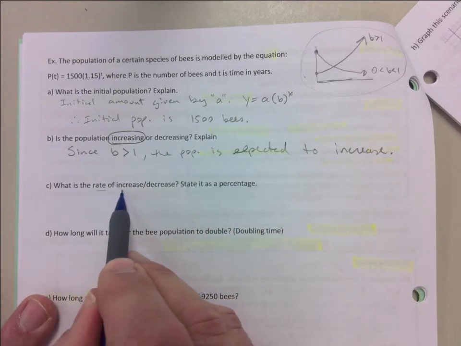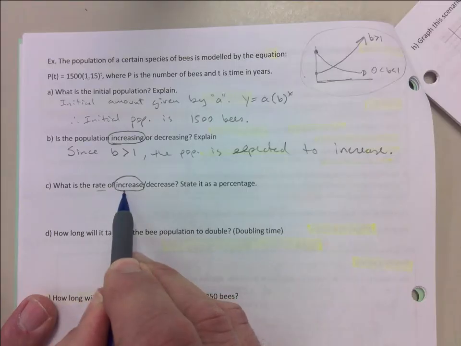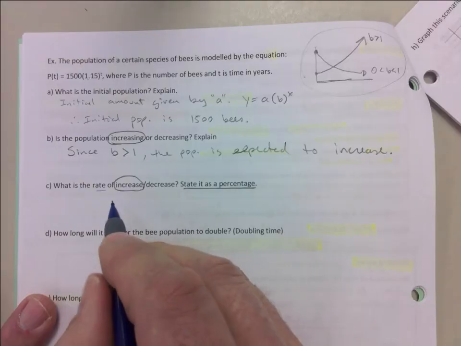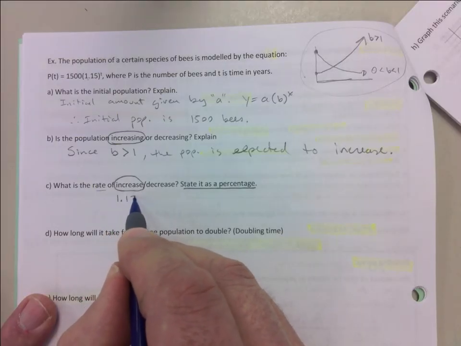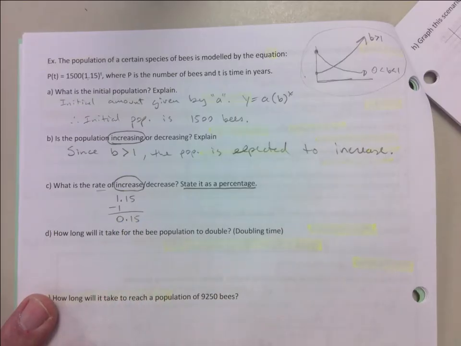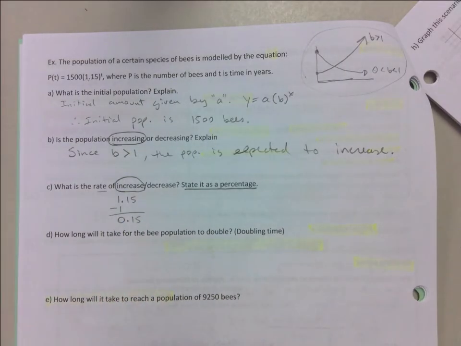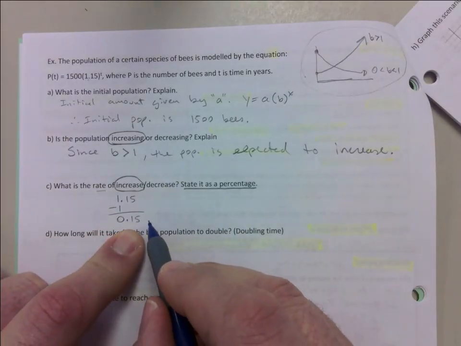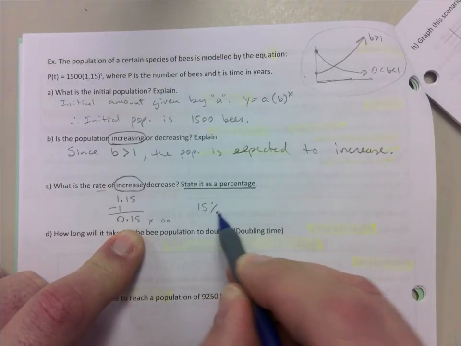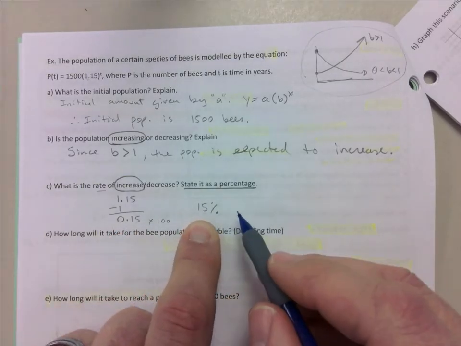What is the rate of increase or decrease? It's an increase, we've determined that. Stated as a percentage, we go 1.15 minus 1, that's 0.15. If you multiply that by 100, you get 15%, but you need to be a bit more specific.